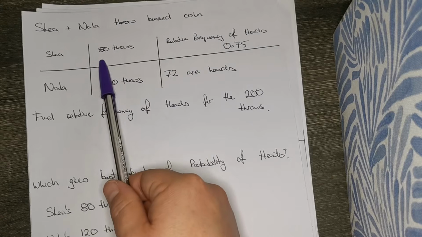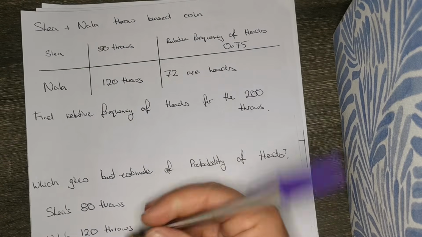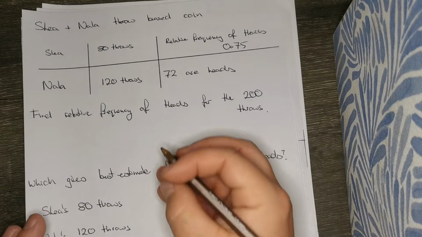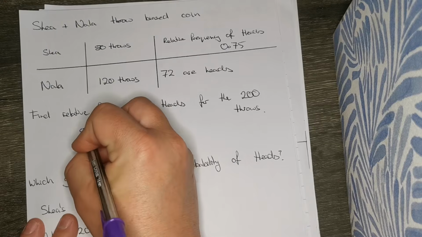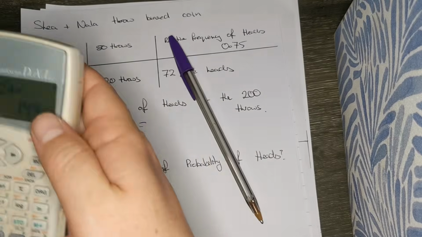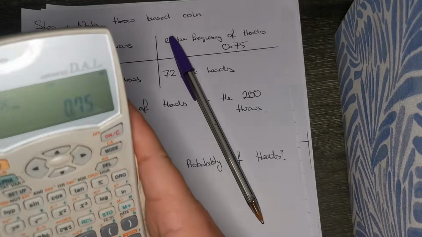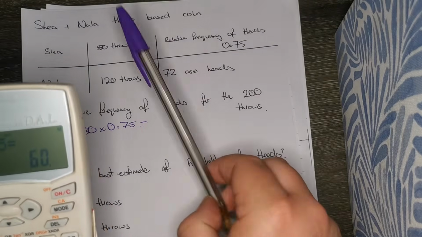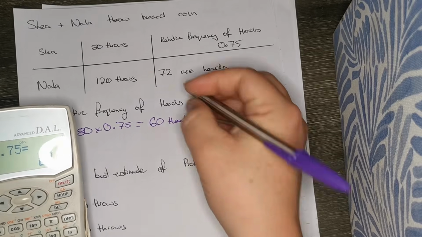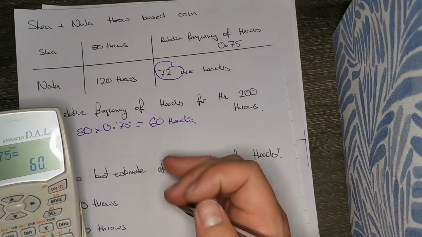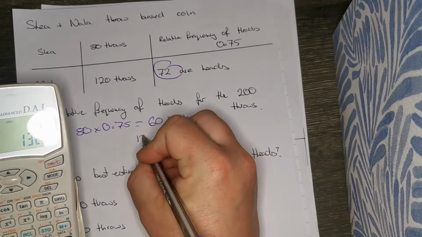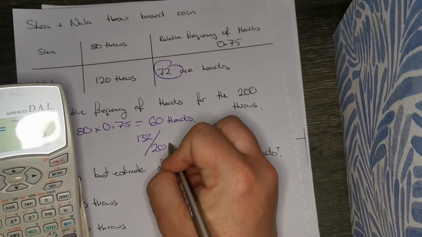Well, if Shay throws it 80 times and gets a head 0.75 as a decimal, if that's the chance of it happening, let's find out how many of those would get. So 80 times 0.75 equals... So that's 60 heads for Shay. Nala's got 72 heads. So 60 add 72 would give me 132 heads out of 200.